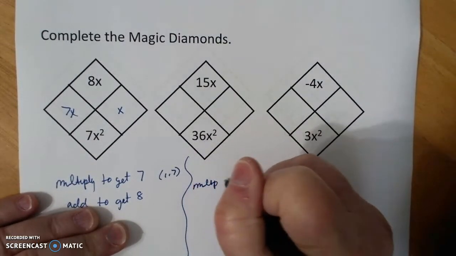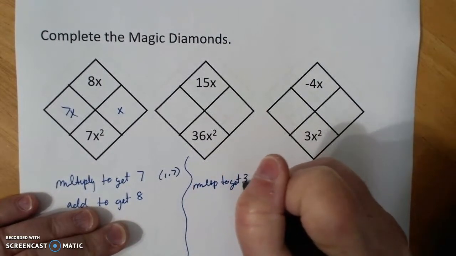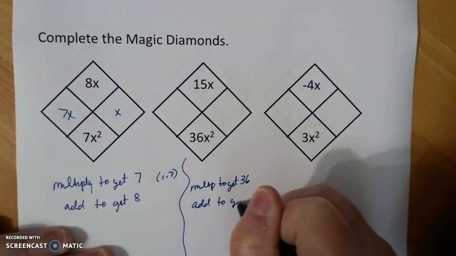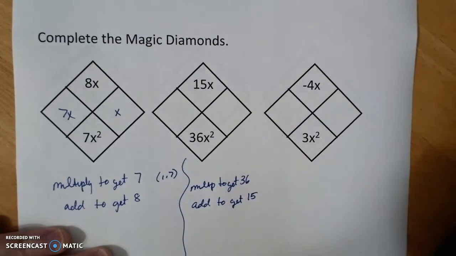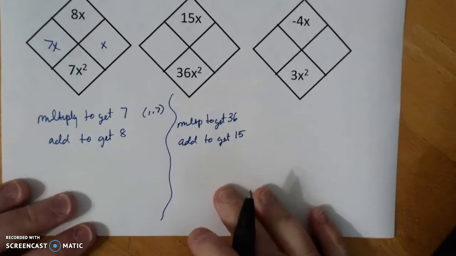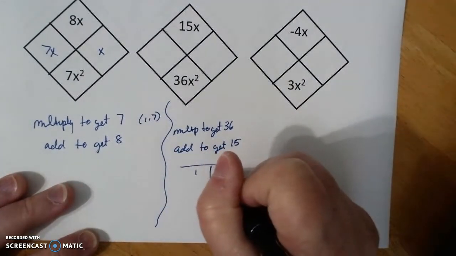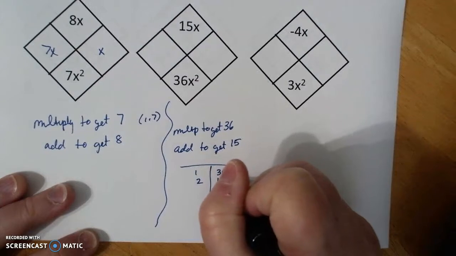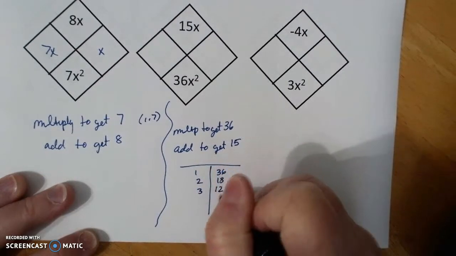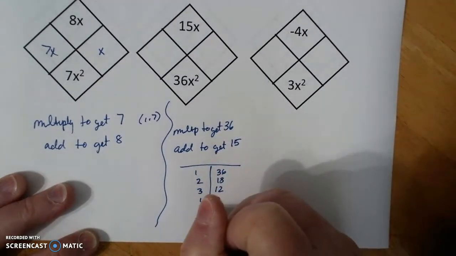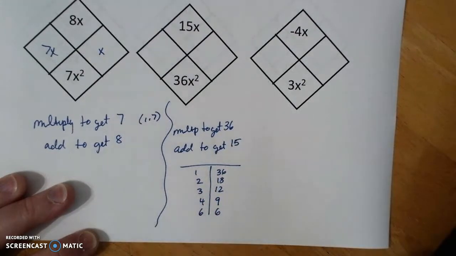Multiply to get 36. Add to get 15. Now, some of you are going to actually have to do this where you go 1 and 36, 2 and 18, 3 and 12, 4 and 9, 6 and 6, and once you have this, it'll turn around.